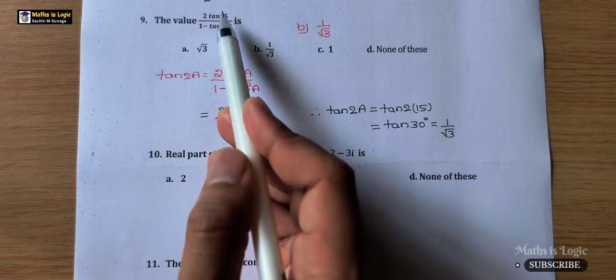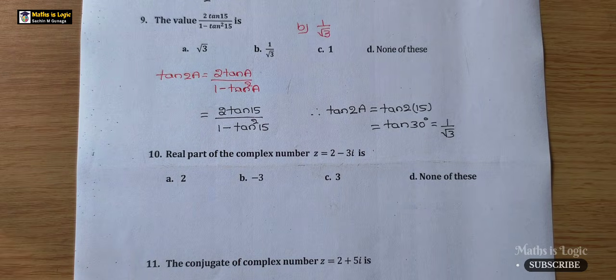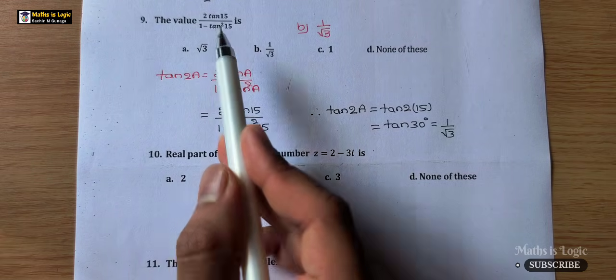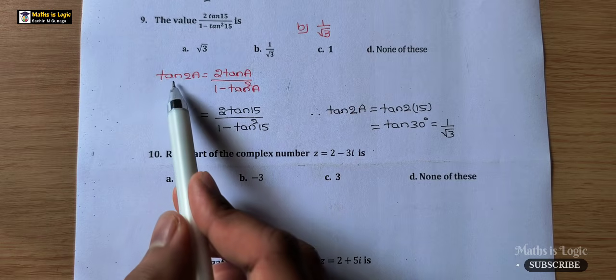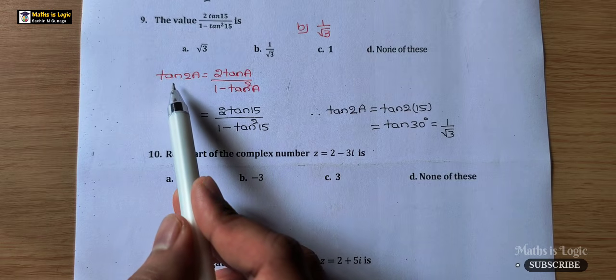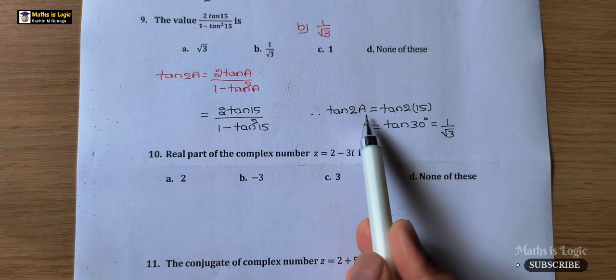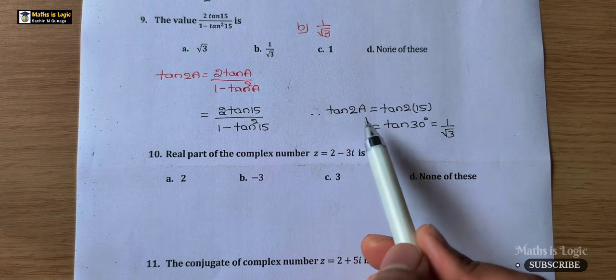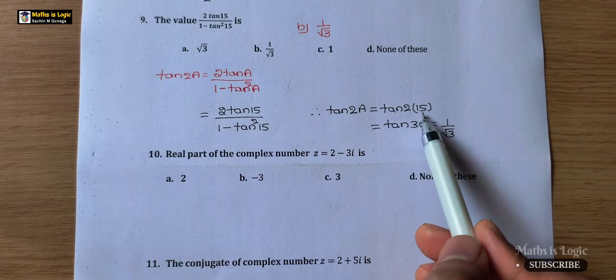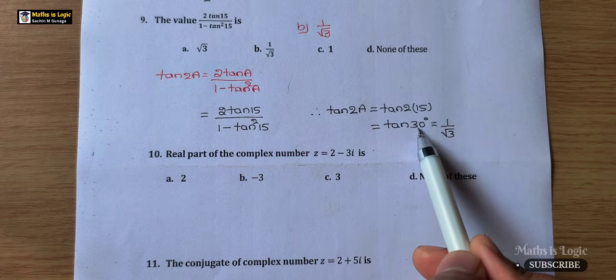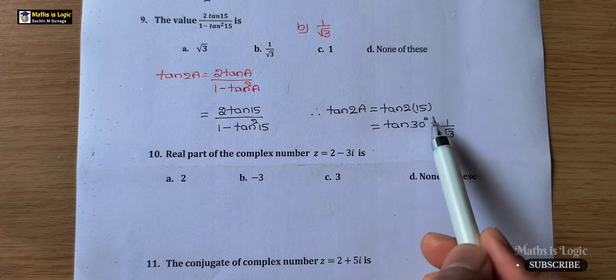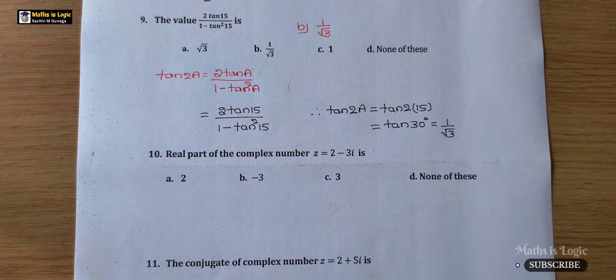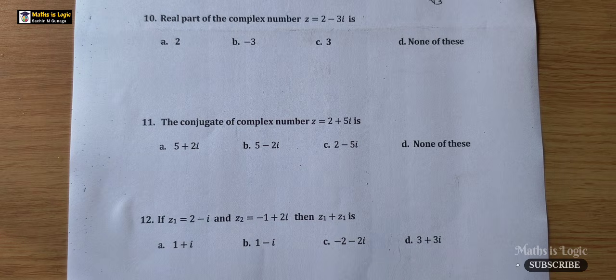So in this example, the right hand side is given. For this right hand side, we are going to apply the left hand side value. What is that left hand side? Tan 2a. Remember, a means here 15 degree is given. Therefore, replace this a by 15. So 2 into 15 is 30 degree. Therefore, tan 30 degree is 1 divided by root 3.